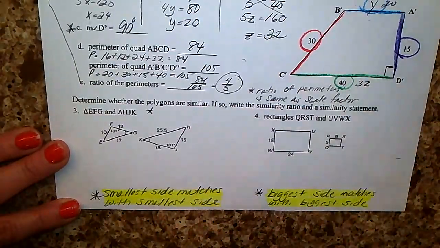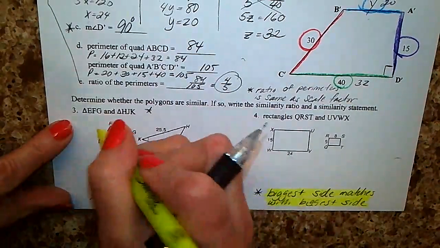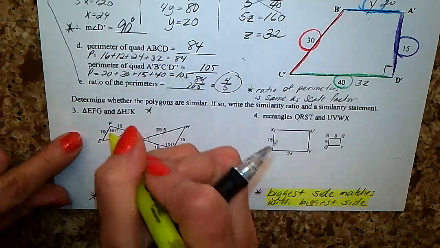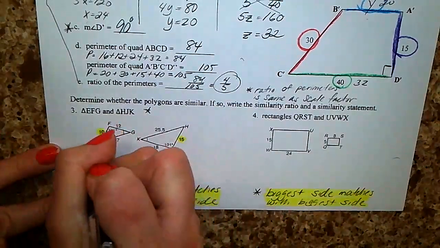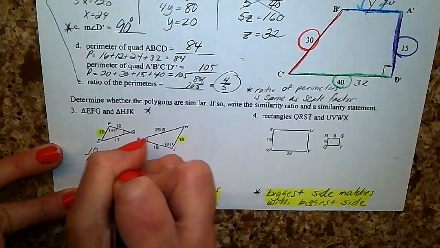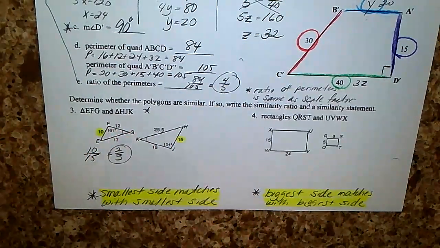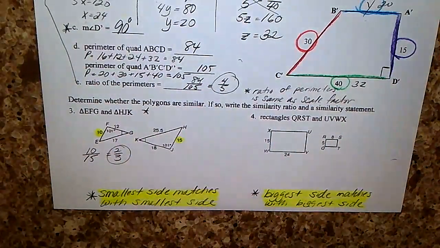So if I look at this here, my smallest side is, let's see, 10. And my smallest side over here is 15. So I'm going to match up 10 over 15, and I'm going to reduce it. And when I reduce that, I get 2/3.